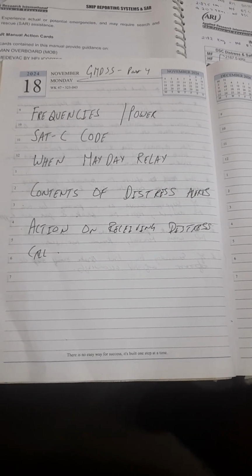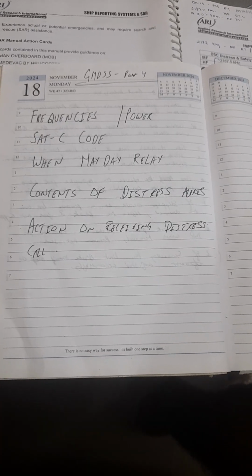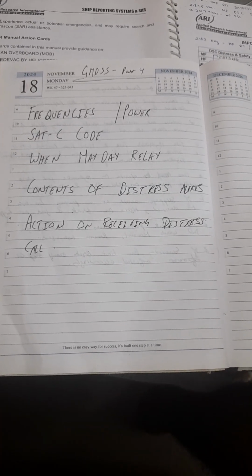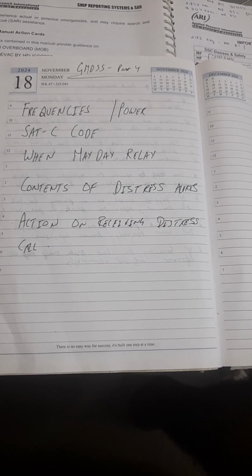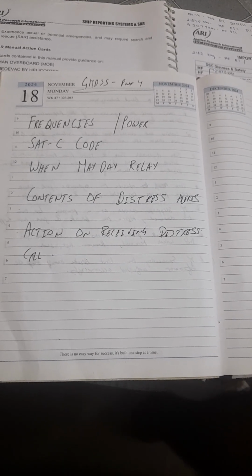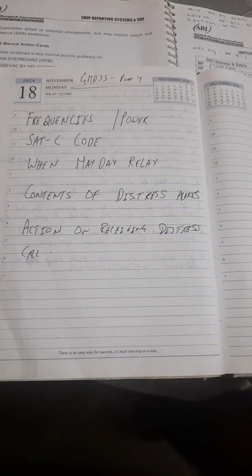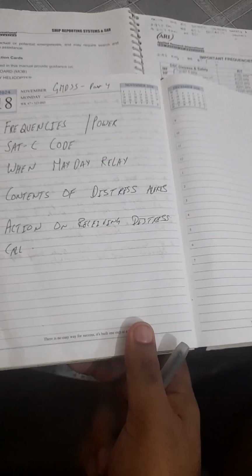So today we cover topics which include the frequencies, the power of the instruments, GMDSS equipment, SATC code, when we have to relay the mayday call, contents of distress alert, and last but not the least, action on receiving a distress call. So let's start.